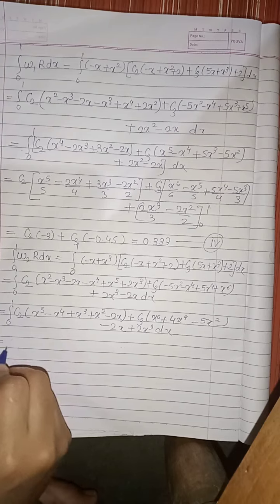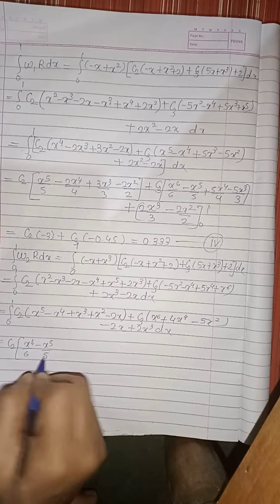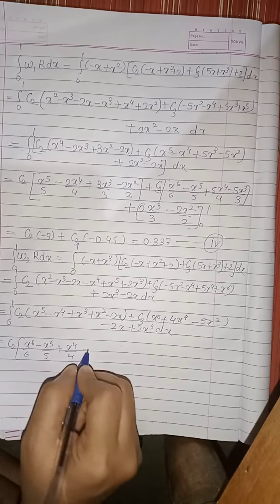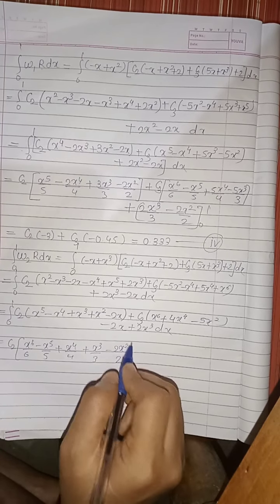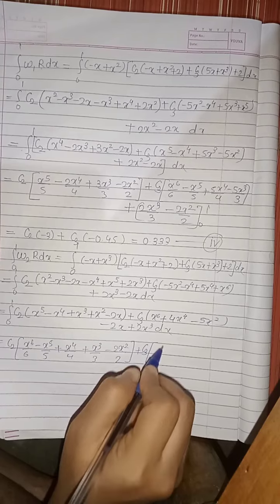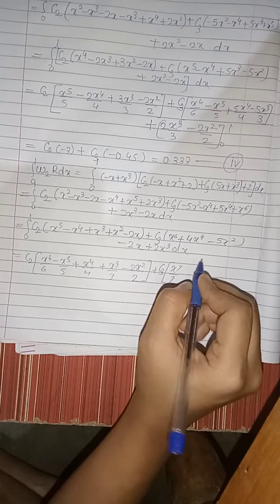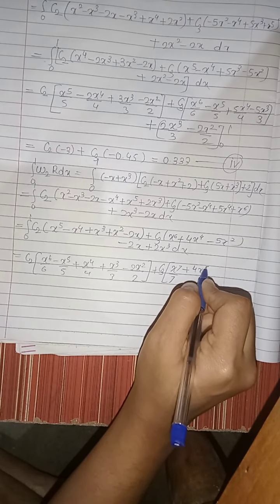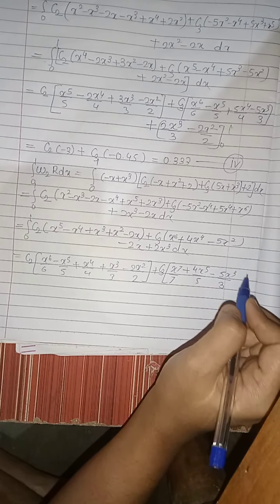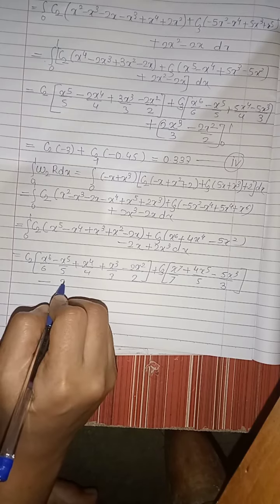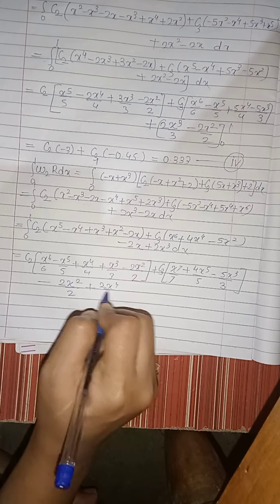So integrating this, c2 into x raised to 6 upon 6 minus x raised to 5 upon 5 plus x raised to 4 upon 4 plus x raised to 3 upon 3 minus 2x square upon 2, plus c3 into x raised to 7 upon 7 plus 4x raised to 5 upon 5 minus 5x cube upon 3 minus 2x square upon 2 plus 2x raised to 4 upon 4.